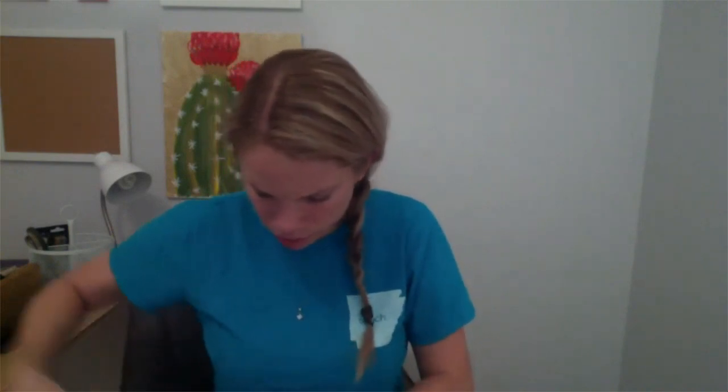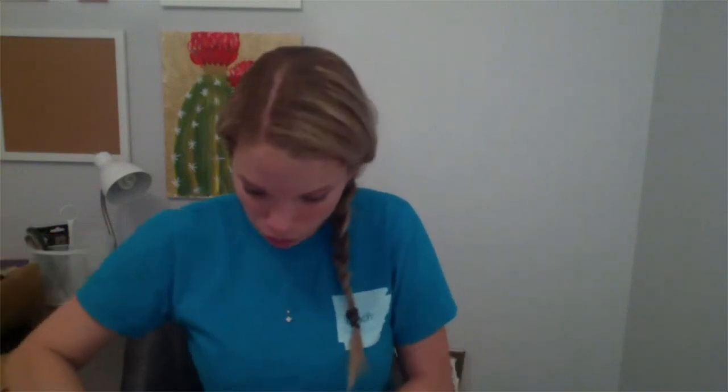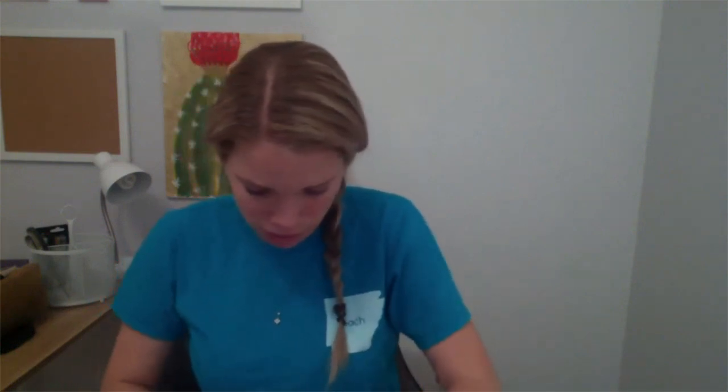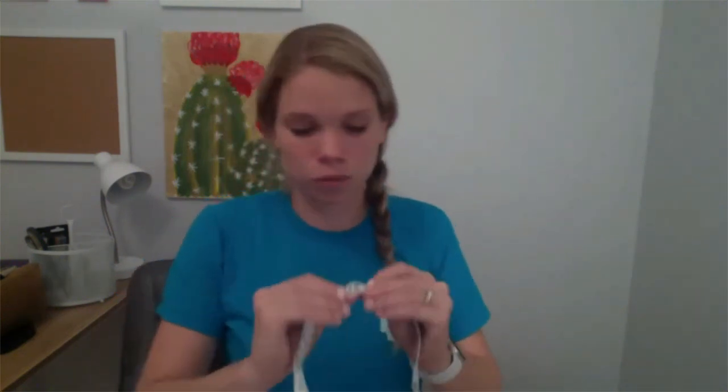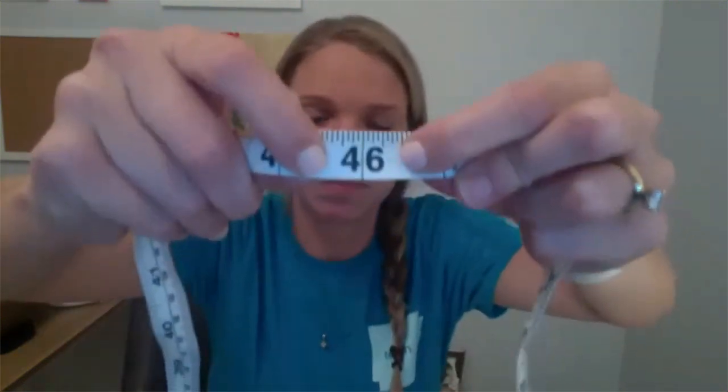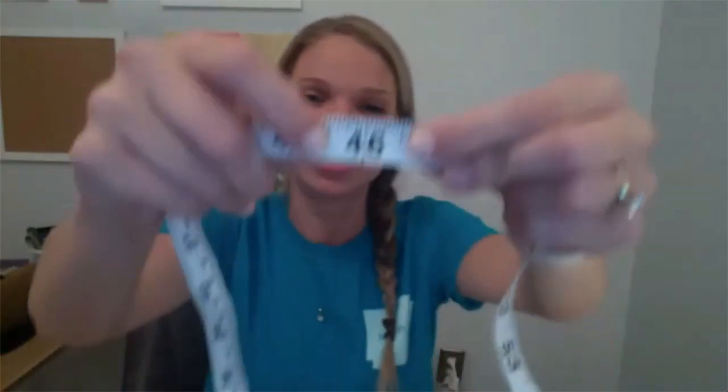If I wrap all the way around all of these folds with my measuring tape, oh goodness gracious, I hope we have enough. We're almost out. Okay, if I go with all those foldings, I actually get up to 46 inches.